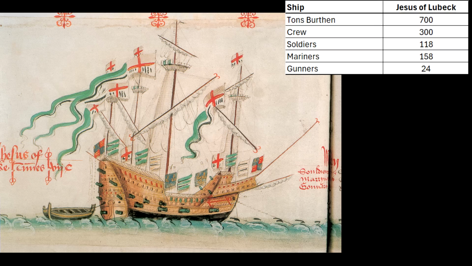Now, you might be asking, well, why exactly is this? Well, it's not entirely clear. There are some suggestions that perhaps this is to do with its overall fighting capacity, i.e., despite its larger tonnage, the Jesus of Lubeck is a less capable combatant, therefore it's further down the list.